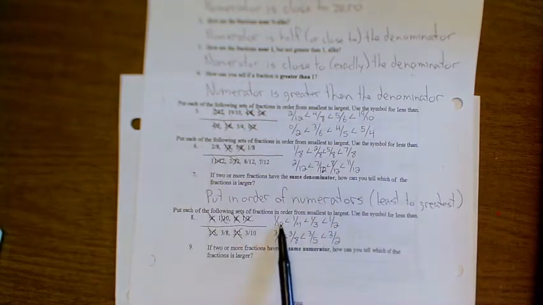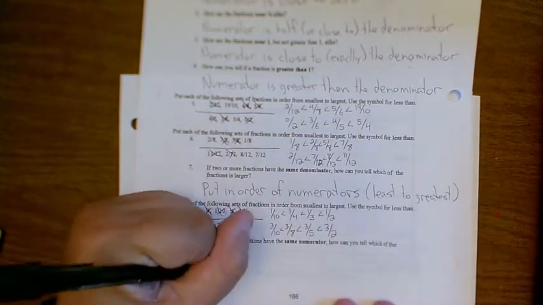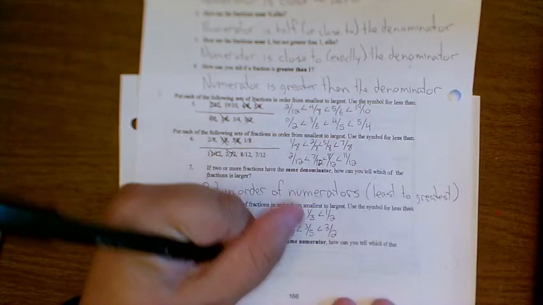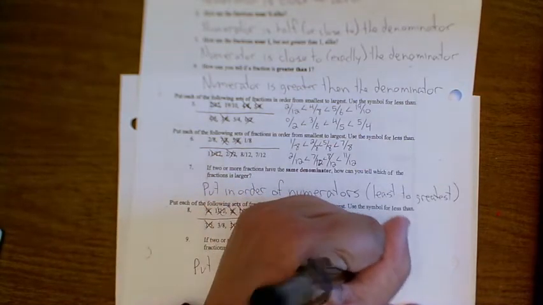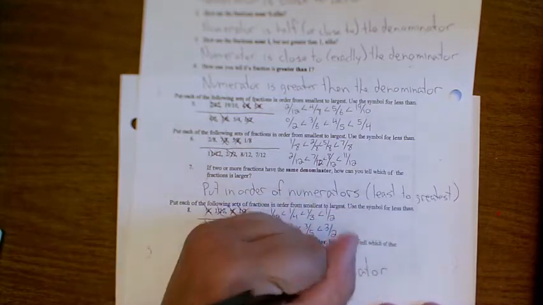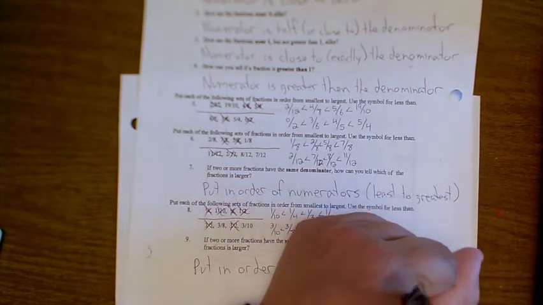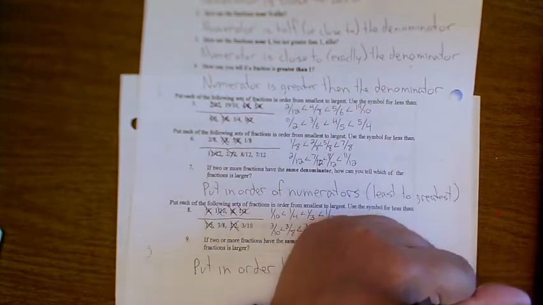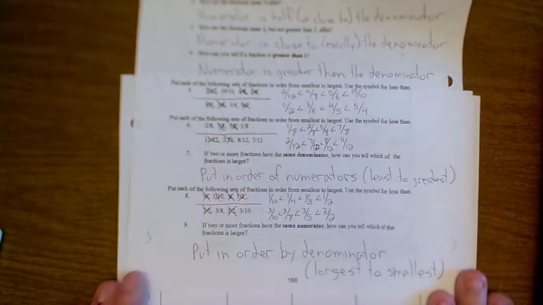So tenths are smaller than fourths, which are smaller than thirds, which are smaller than halves. So we can put in order by denominator, largest to smallest. Okay. So those are special cases.